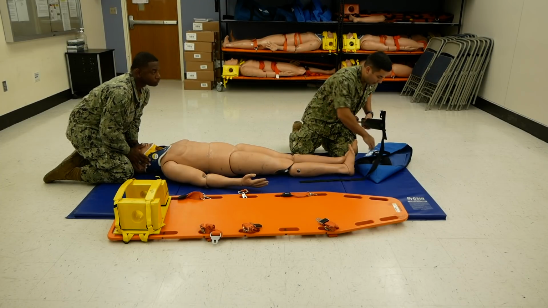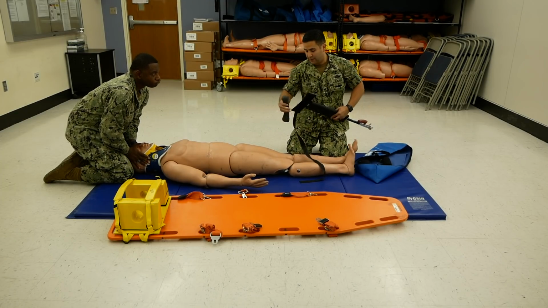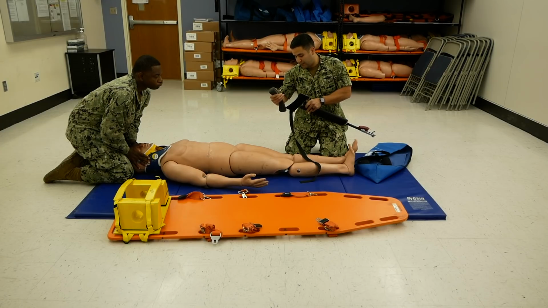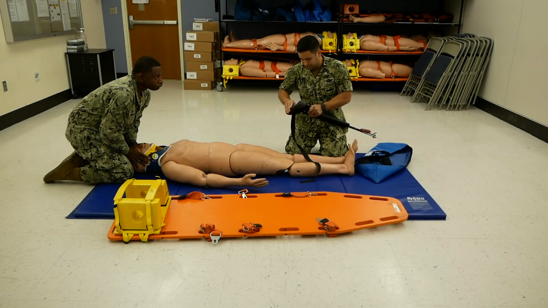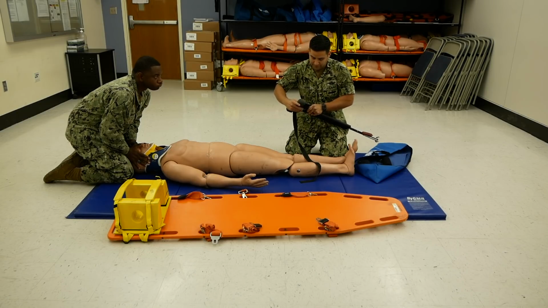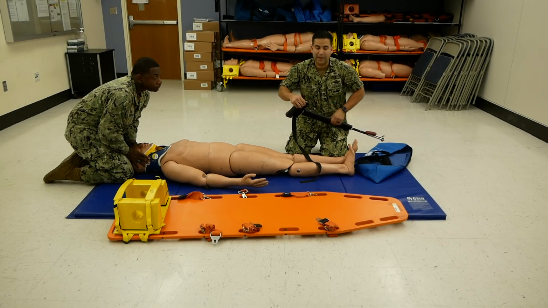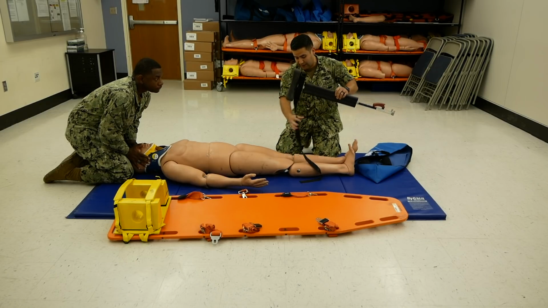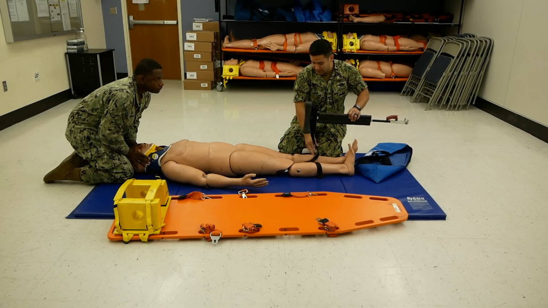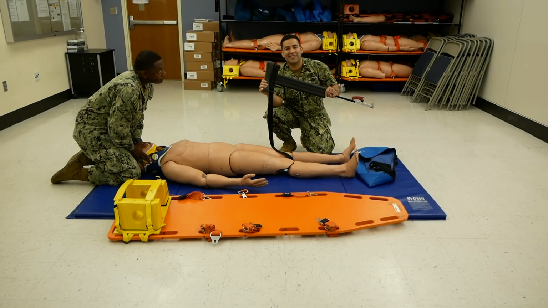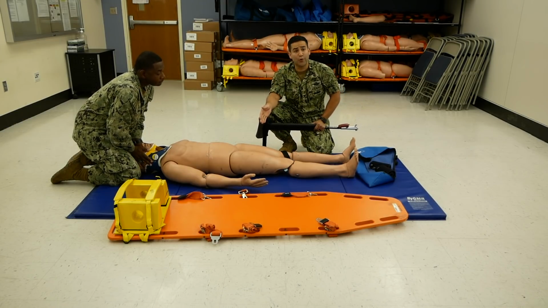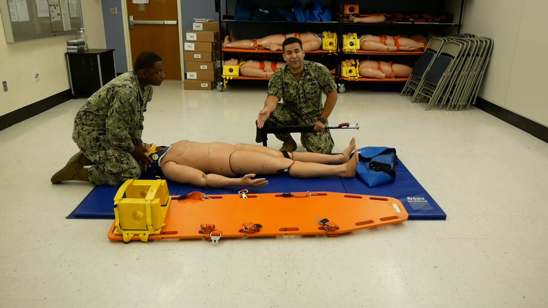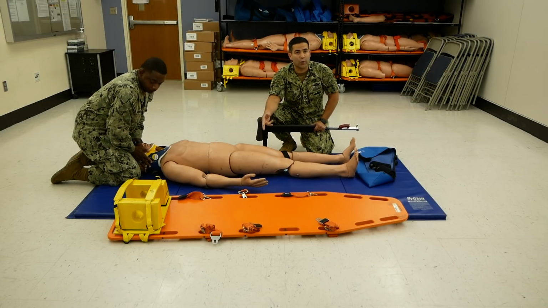There is a guard you place on the top of the Sager for patient comfort. Make sure that the D-rings are facing up, so it is easily secured to the patient. Now that the traction splint is put together, you want to go ahead and remove the patient's clothing from that affected limb. So go ahead and cut away the clothing.